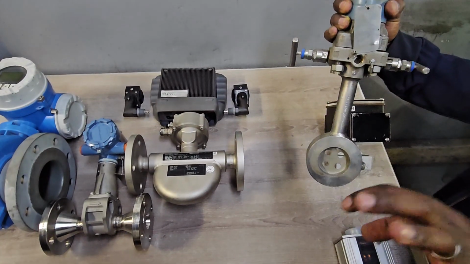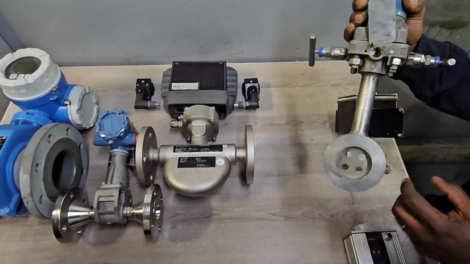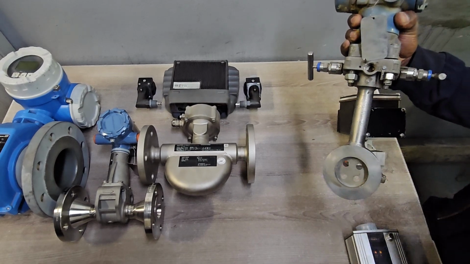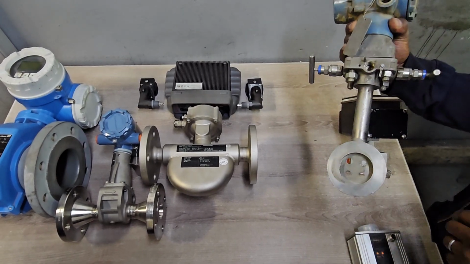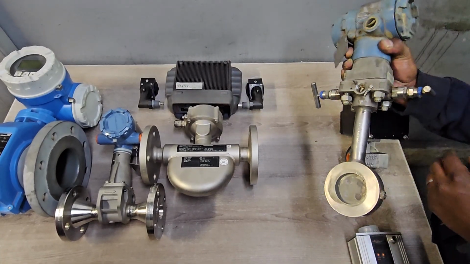So the upstream pressure will be different from the downstream pressure. So there's a difference in pressure. That differential pressure can be converted to a flow. So that's how it works. It's actually the difference in pressure on the high pressure side and the low pressure side.